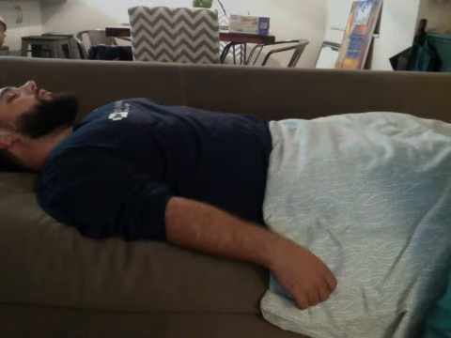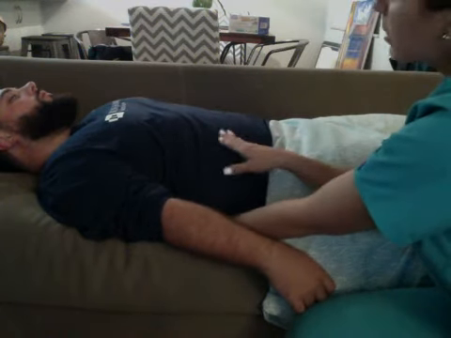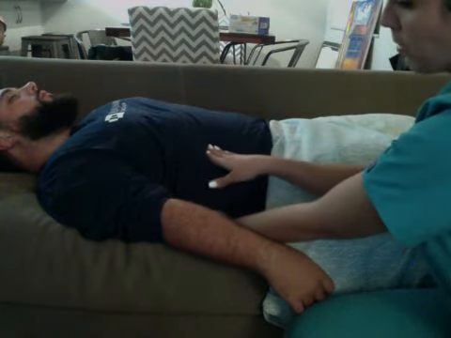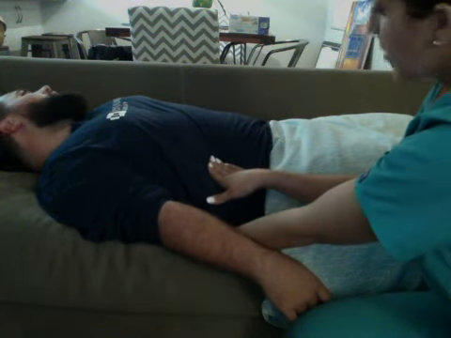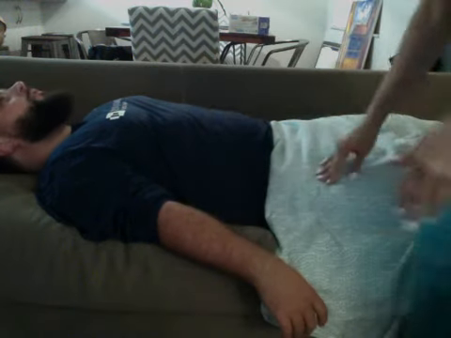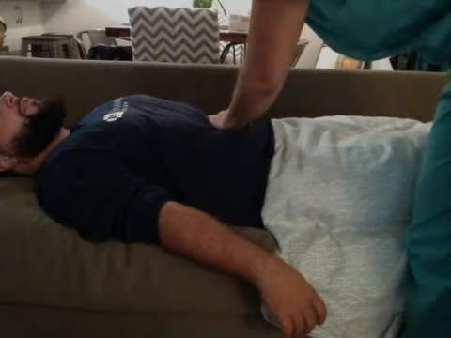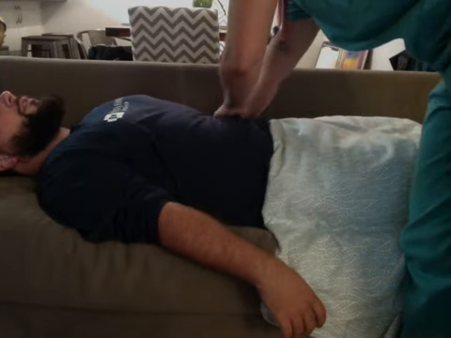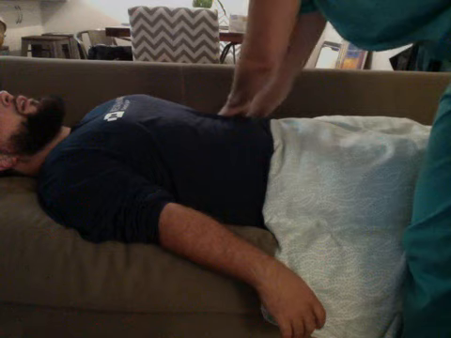Then we're going to palpate for the kidneys. For the right kidney, you can place one hand under the abdomen and one hand on top and squeeze together. And there is nothing palpable, so that is a normal finding. And same for the left side. We're going to place a hand under and palpate down. And nothing is palpable, so that is also normal.